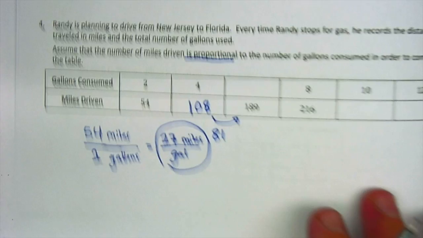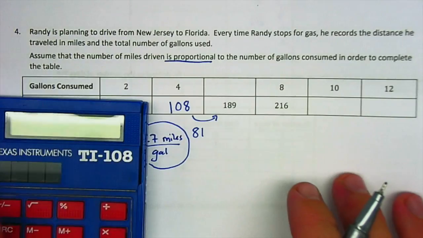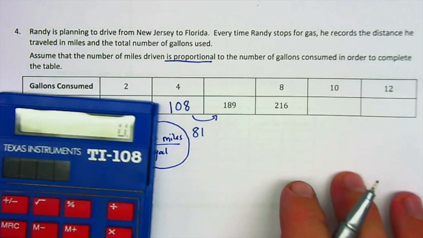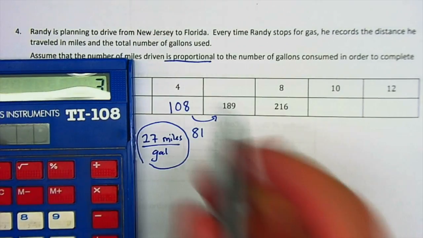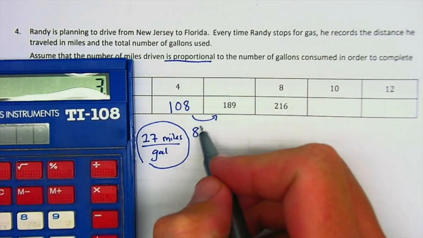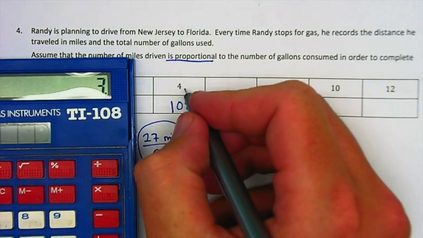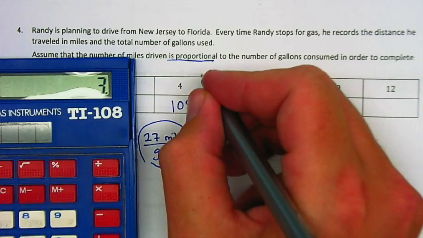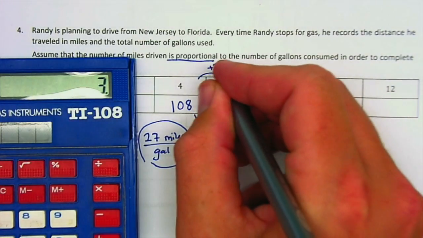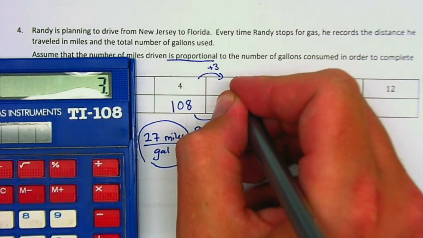Well, let's figure that out. This is where a calculator comes in handy, and that's why I recommend having them. We'll do 81 divided by 27, and we get 3. So we know to go 81 miles here, he needs to have 3 more gallons. So from 4, he's going to go up 3 more gallons, plus 3, to get 7 gallons.